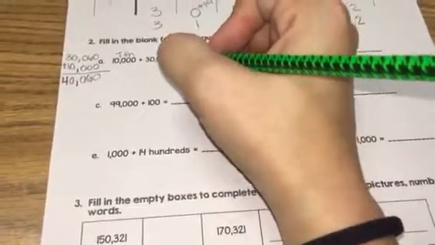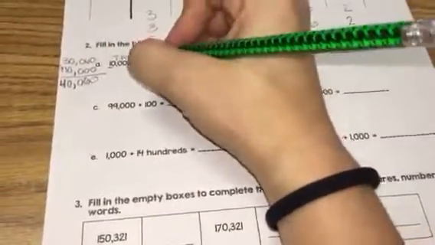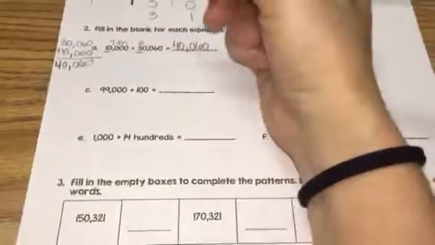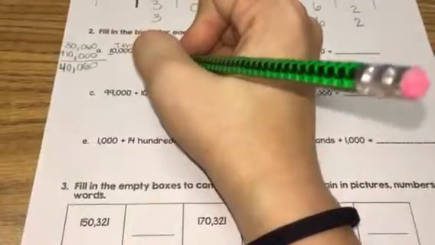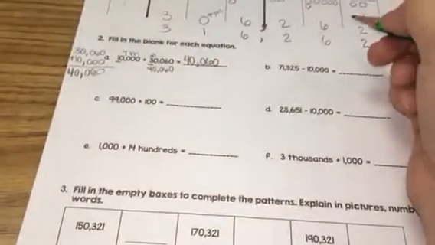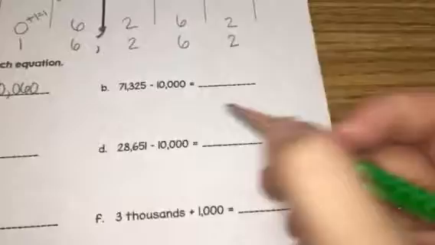Now, you also could have said, okay, well, I'm in my 10,000s place. So let me see where my 10,000s place is here. Ones, tens, hundreds, thousands, 10,000s. So this is my 10,000s. And I know that I'm only adding one more. So 3 plus 1 gives you 4. And then all the other numbers did not change. So you can get the answer the same way. Alright, let's do B. Now for B, we're going to subtract.